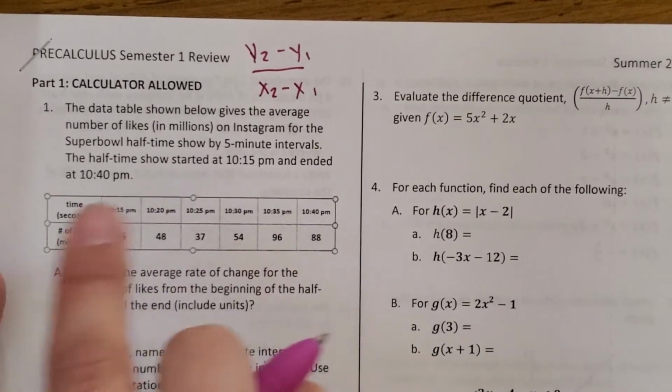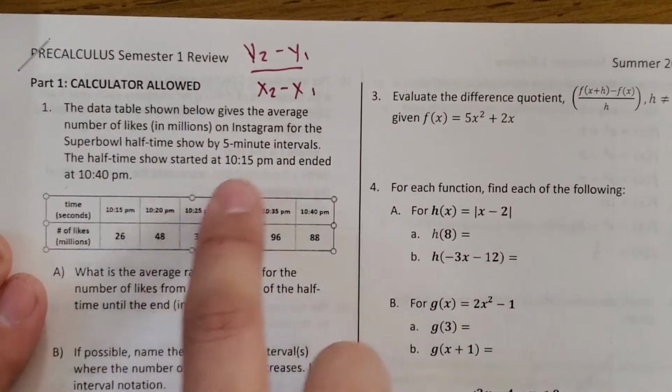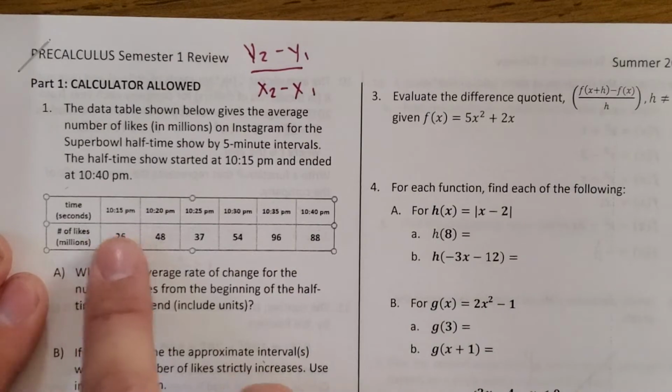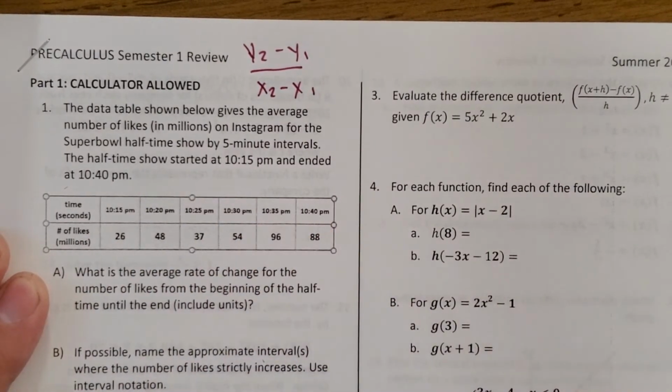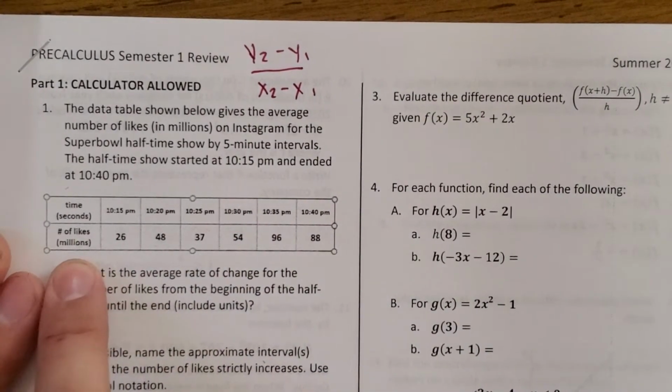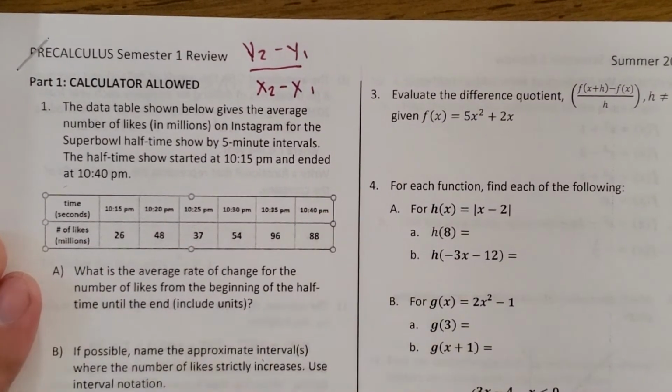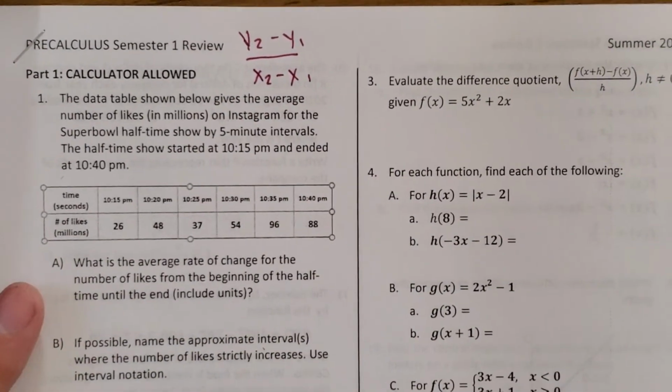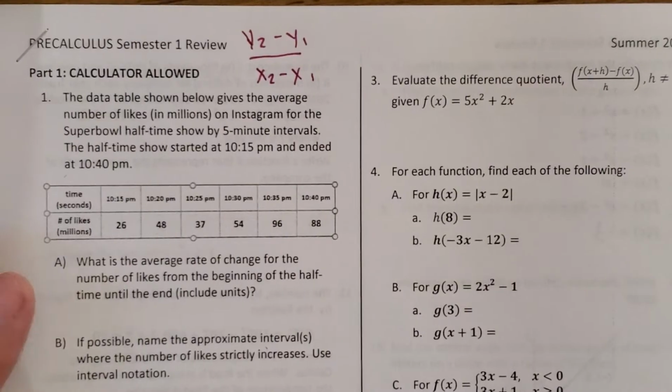So for this first one, the information tells us that there is a halftime show happening. Every 5 minutes, they took a poll at how many likes had happened in the last 5 minutes in number of millions, and we can see what happens. So it says, what's the average rate of change from the beginning of the halftime show to the end of the halftime show, including units?